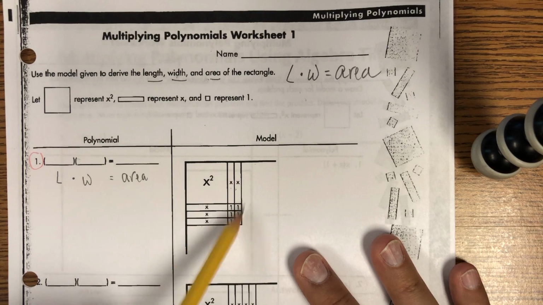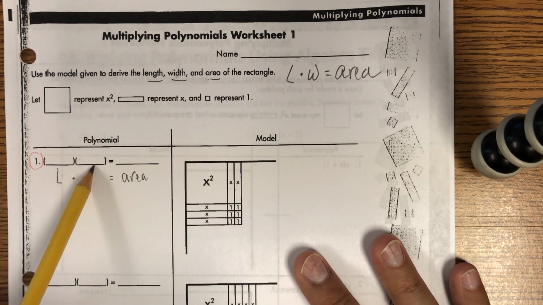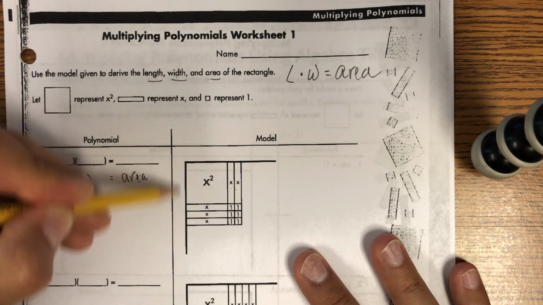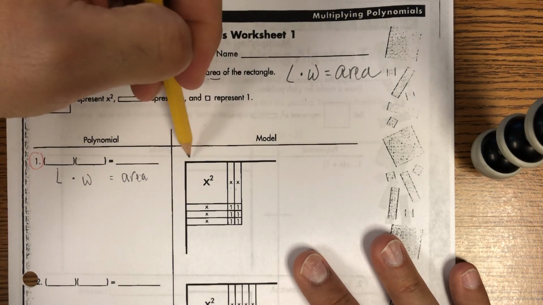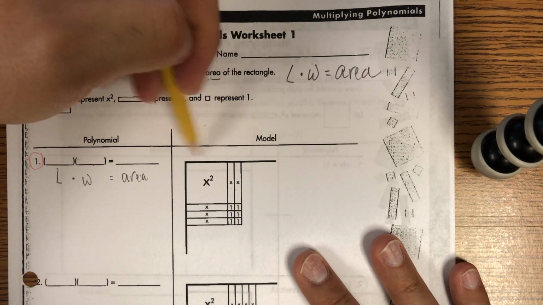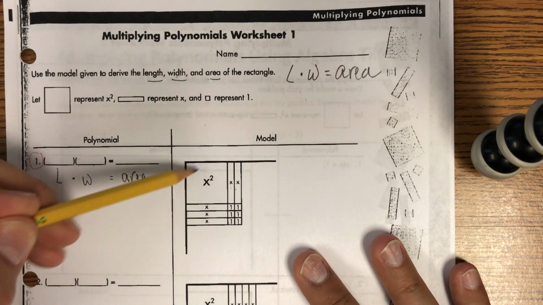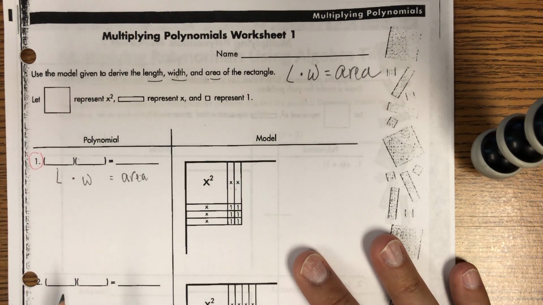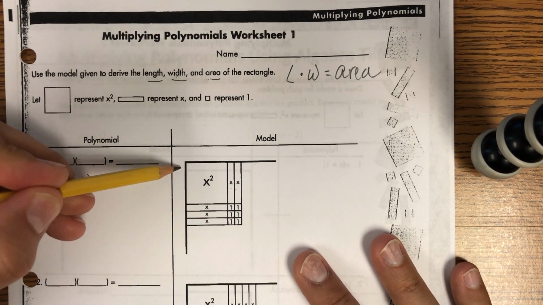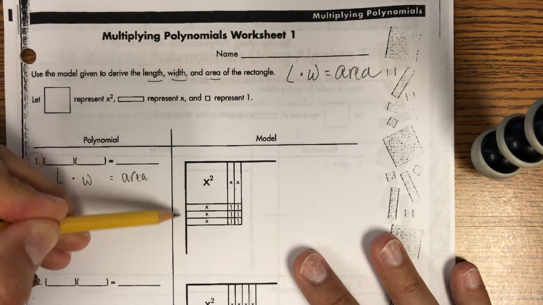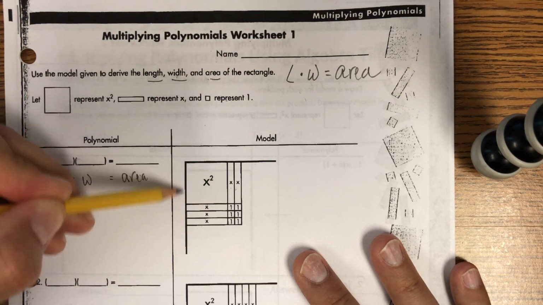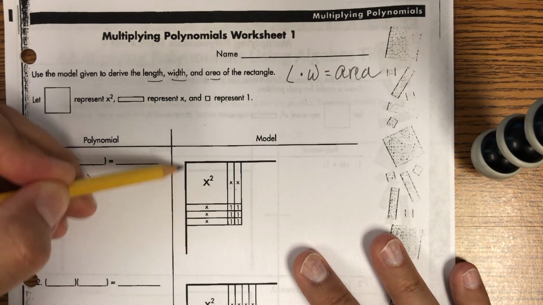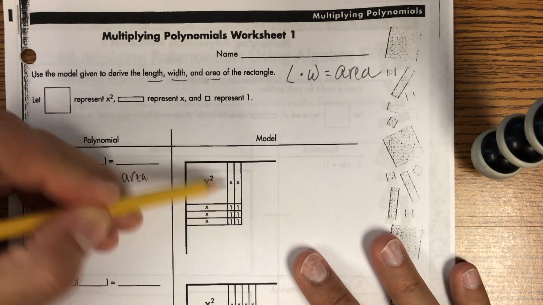All right, so let's look at this. Length times width equals area. Well, the length is right here. The width is right here. And the area is all the space that it makes up. Let's take a look at what we got here. So first off, the length, and we're going to draw this in. See how this length right here is the same as this length? Well, that has to be true because it's a square. So this length equals this length, and this length equals x.